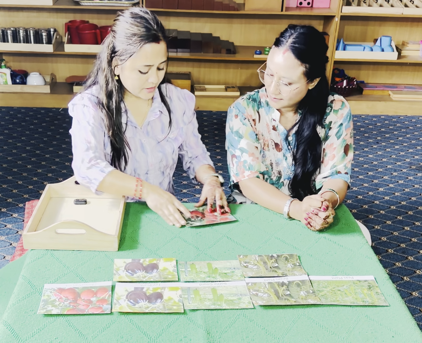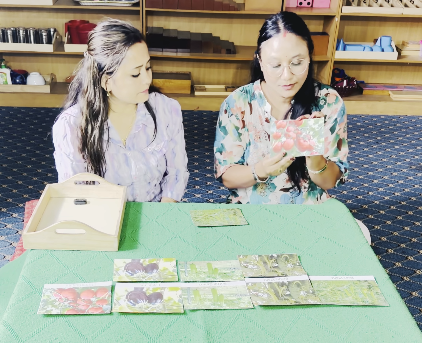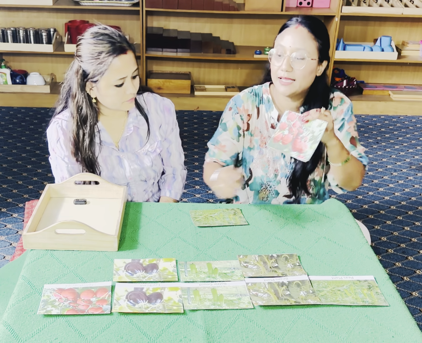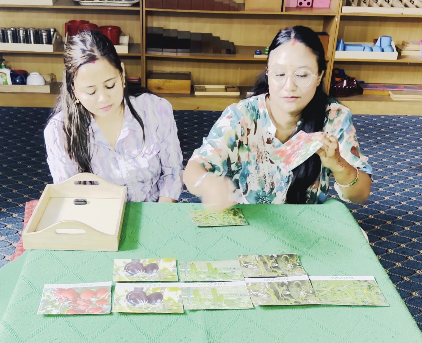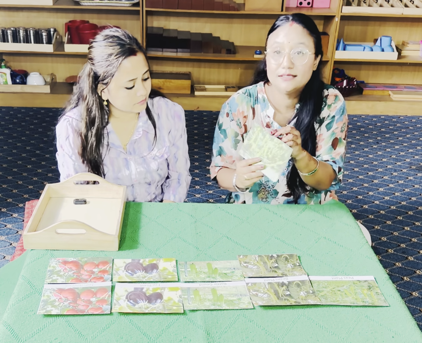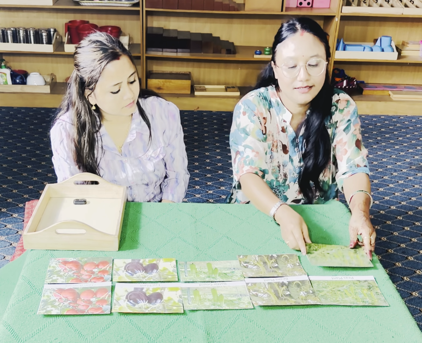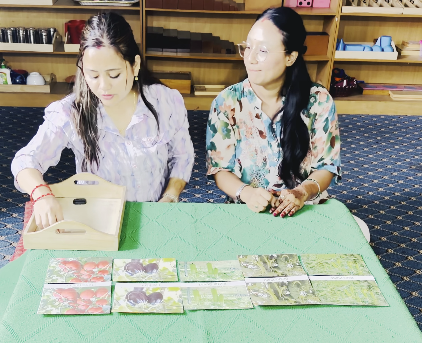Okay, baby. Continue this lesson. Now this is a picture card of tomato plant, and here is the picture card of the tomato plant. So we place it here. And the last one is the peas plant, and this is the peas plant. We place it here. Okay, so I'm going to take one name tag.